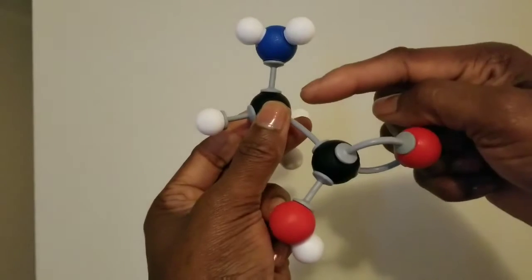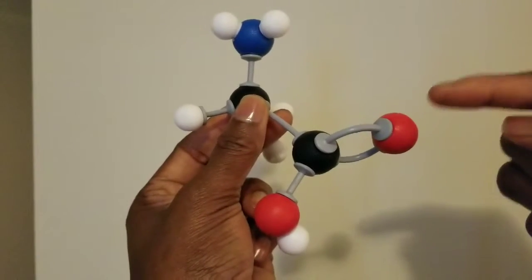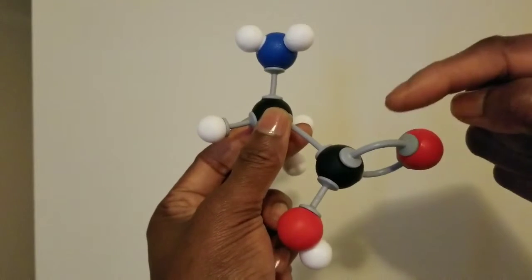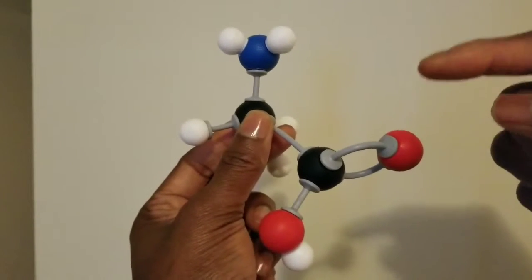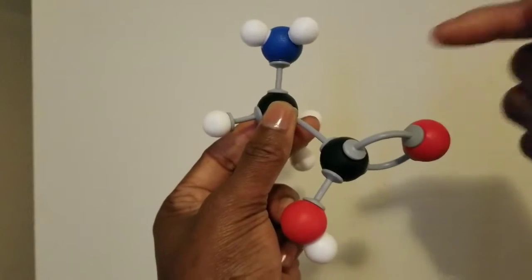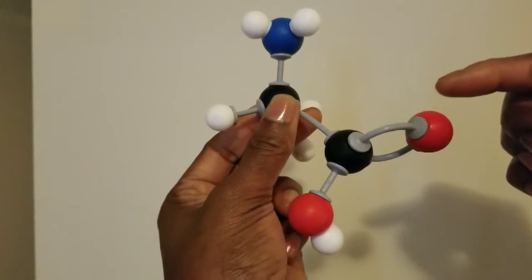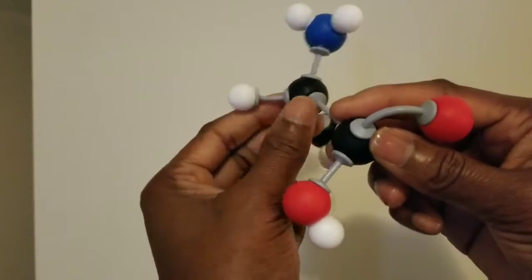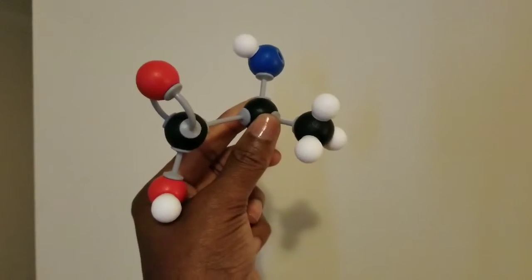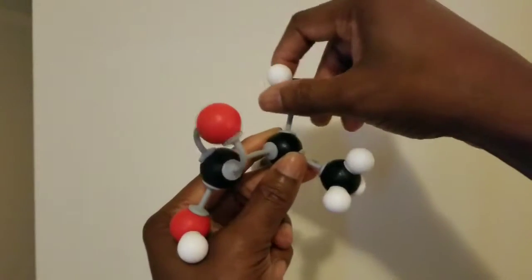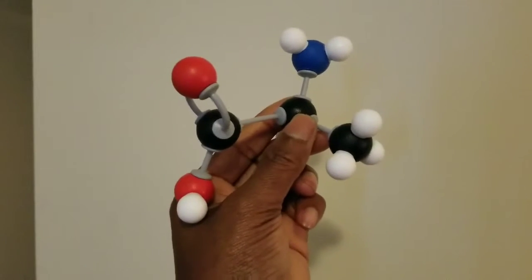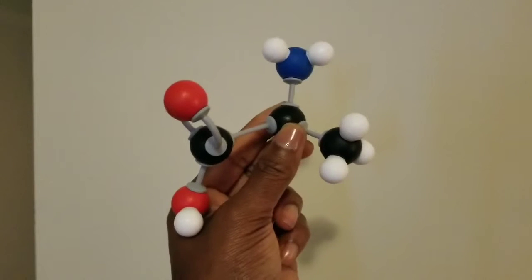Because we know it has a stereocenter, and we know that it's a stereoisomer because the carbon is connected to 4 different groups, so it has a mirror image. Now, I will turn it. The rule is that you turn the molecule so that the hydrogen is at the back. So now the hydrogen is at the back.